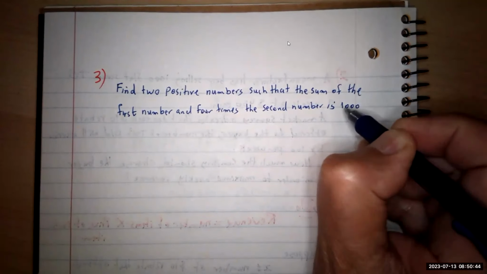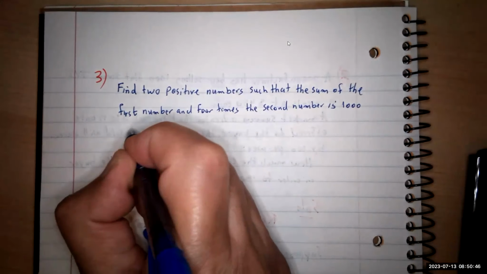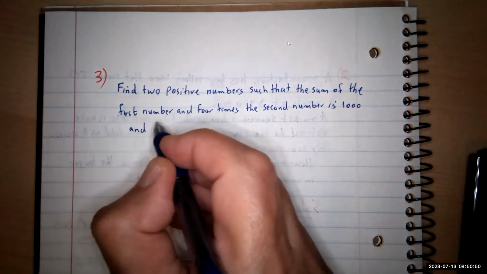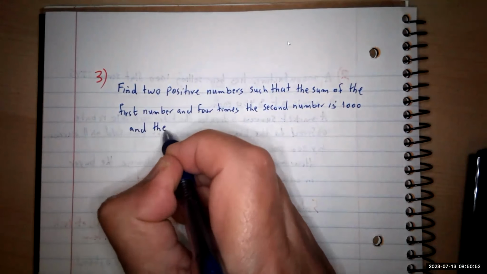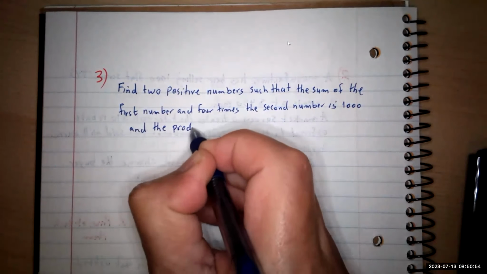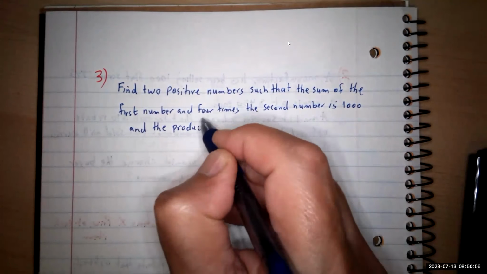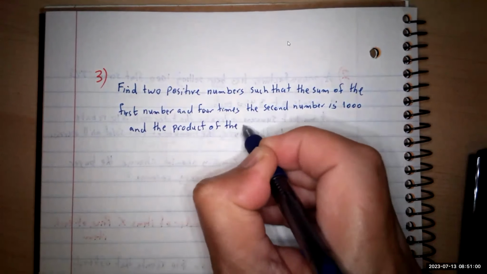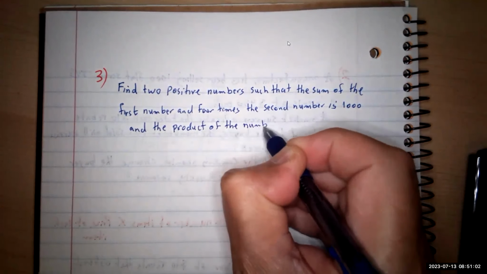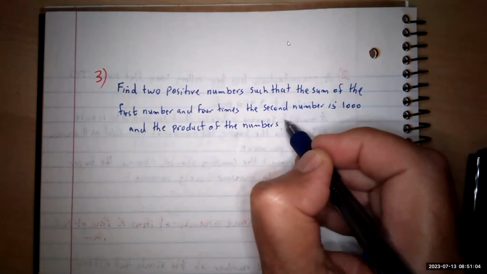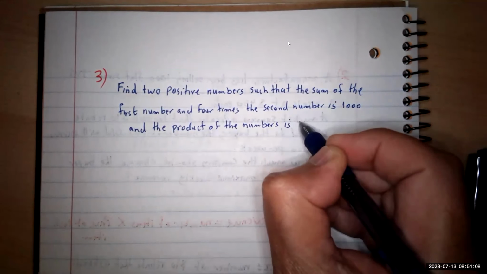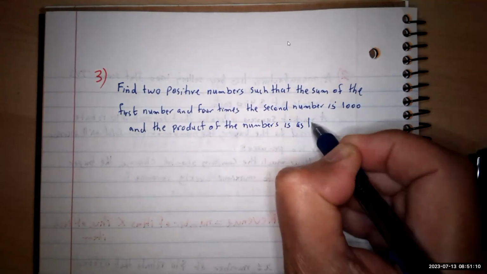Okay, so this is given to you, and the product of the numbers is as large as possible, is a maximum.